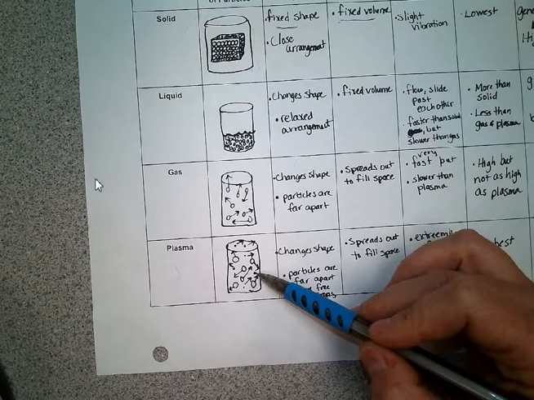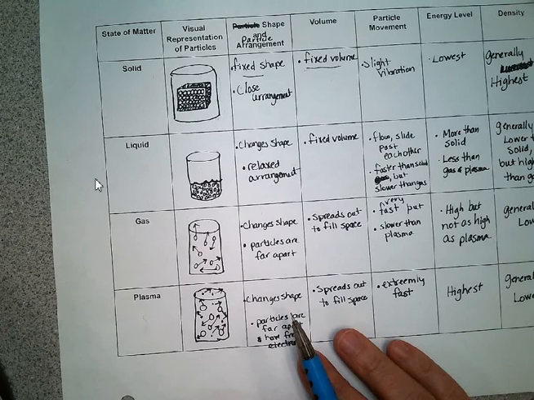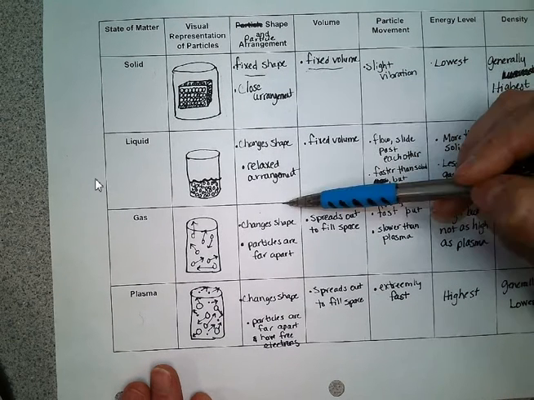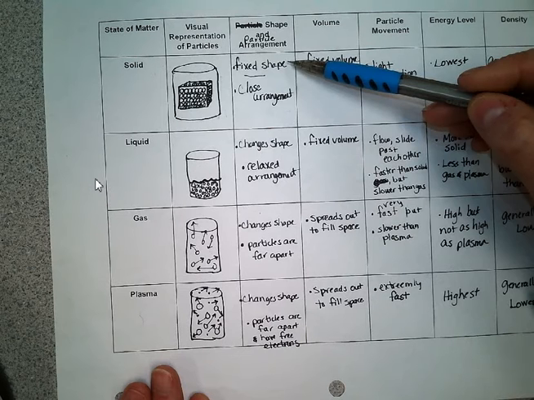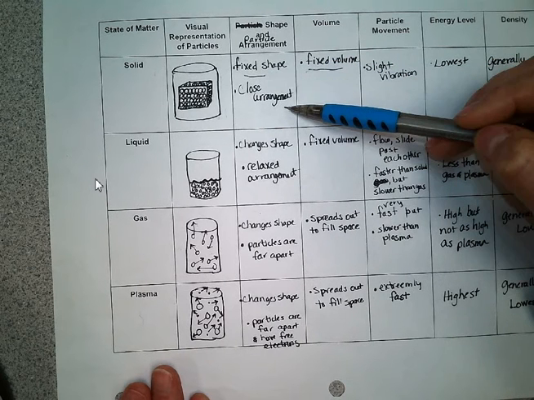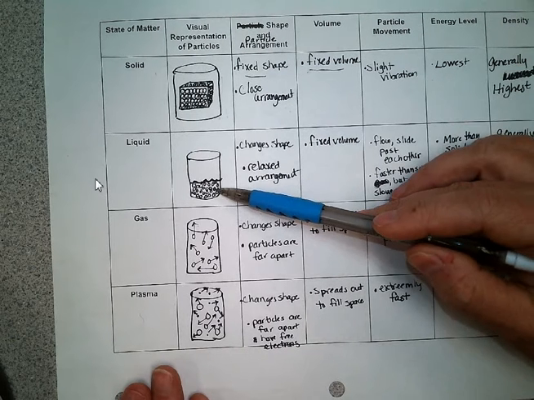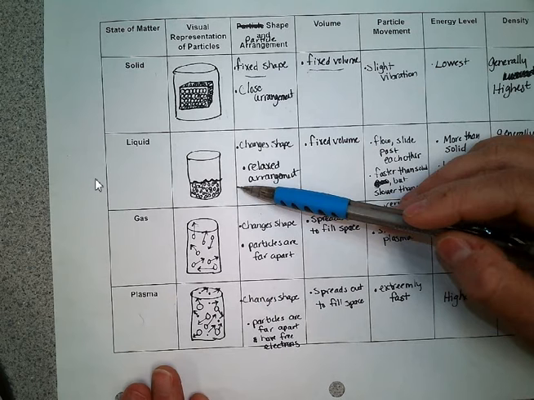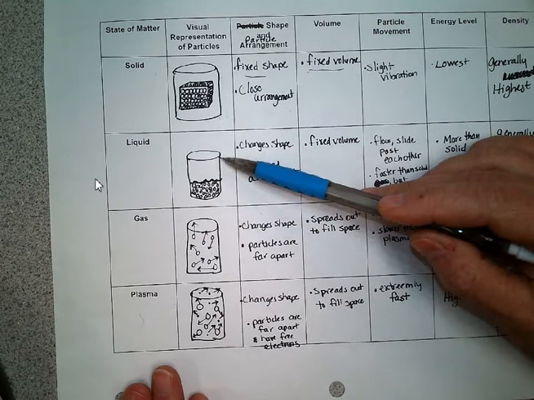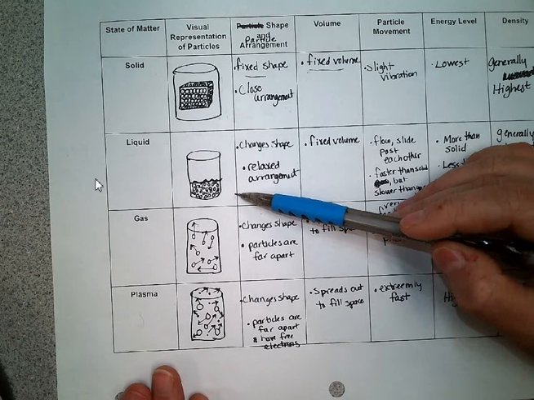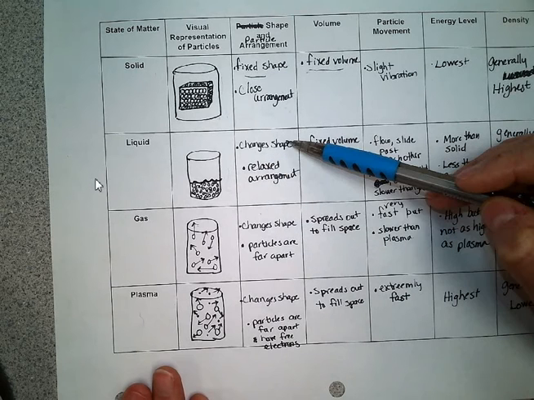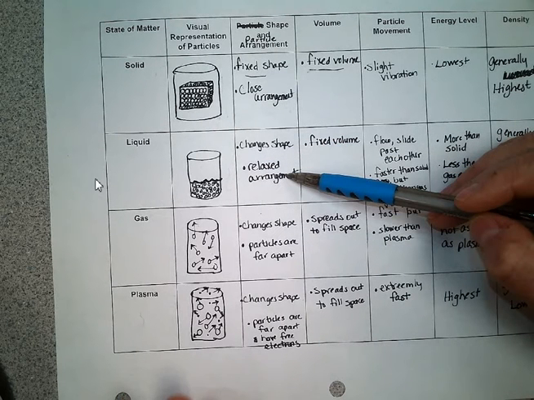So when we look at the shape of each one and the particle arrangement like we just drew, this is what we drew in words. The shape is fixed for a solid, and the arrangement of the particles is very close. A liquid can change shapes, so if I pour this liquid from this container into a container that has a different shape, maybe smaller and wider or taller and thinner, or has a wavy shape, this liquid will take the shape of that container. Like a Coke bottle has that curved design, and it would take the shape. So it does change shape, and it has that relaxed arrangement. Still, those particles are close, but not as close together as they are in a solid.